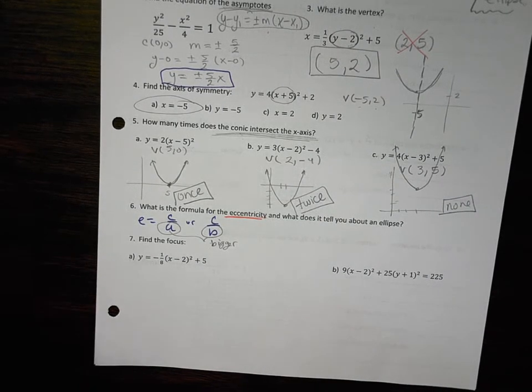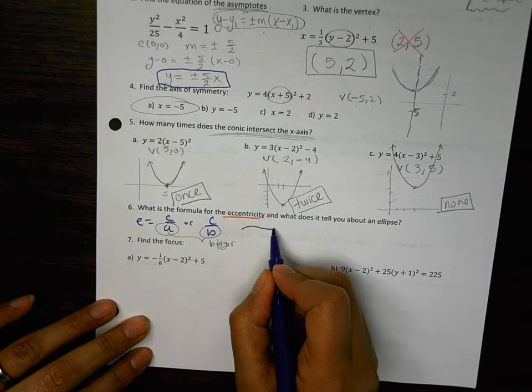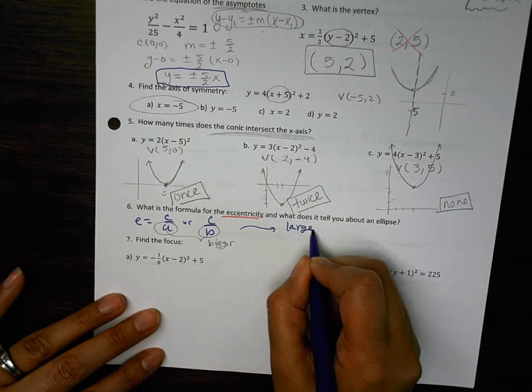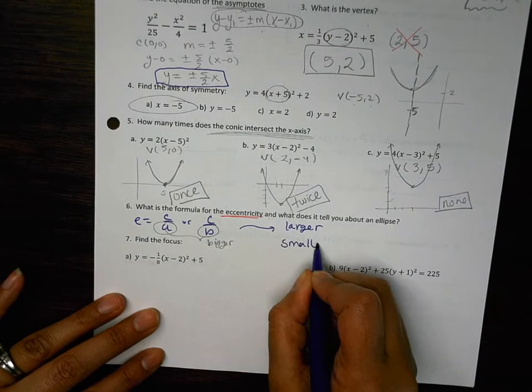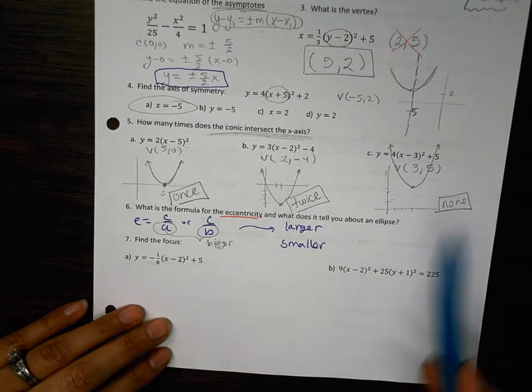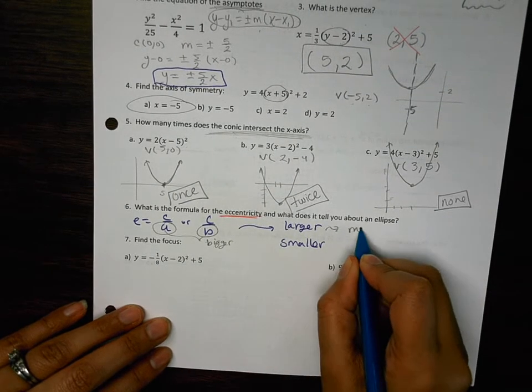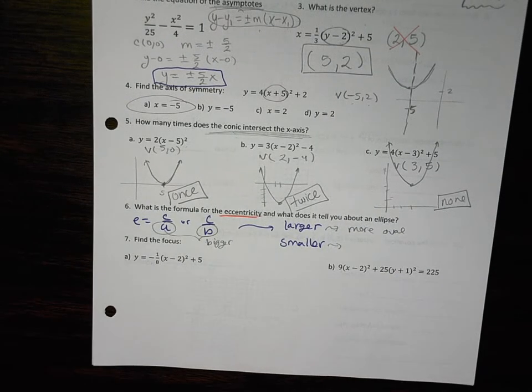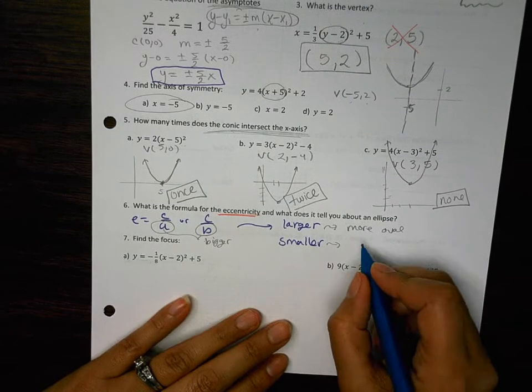What you do have to know for the test, so I'm going to remind you, is what happens when you plug in your calculator and get a decimal, when it's larger versus smaller. The larger the number, meaning closer to 1, like 0.9, 0.95, 0.9991, the more oval. Versus when it's small, closer to 0, like 0.1, 0.05, 0.11. That would be more what?